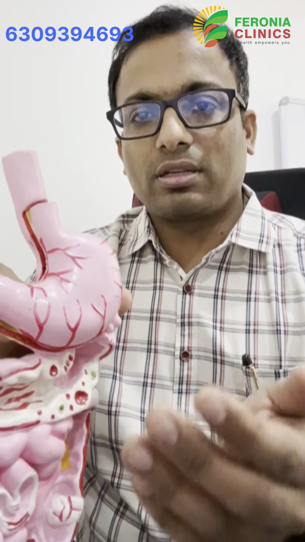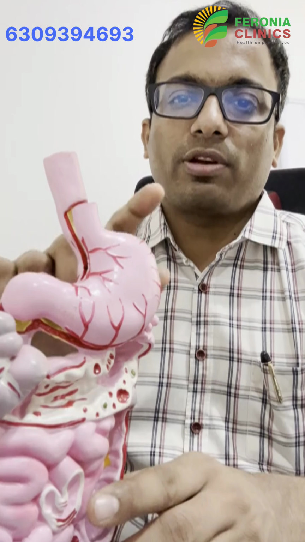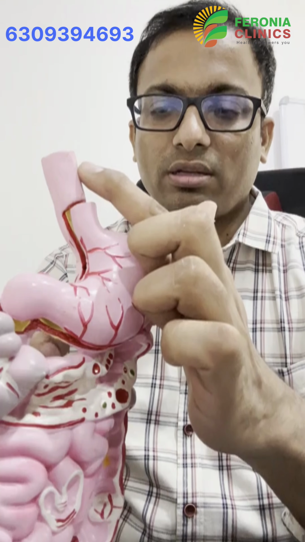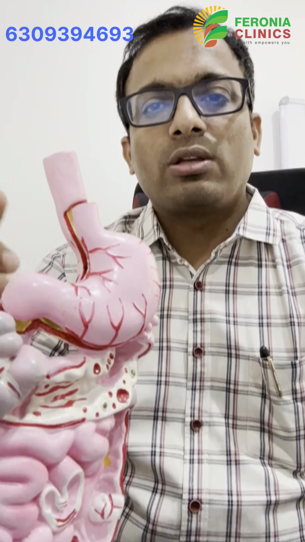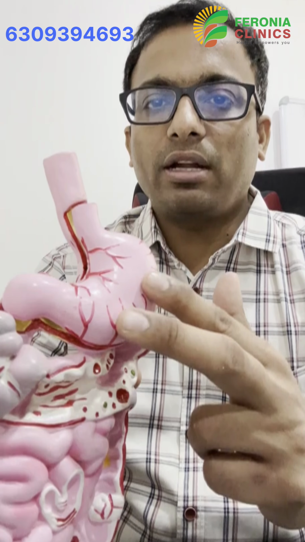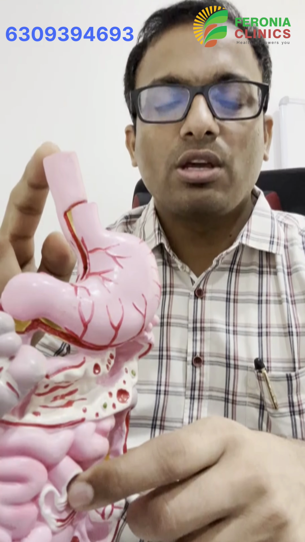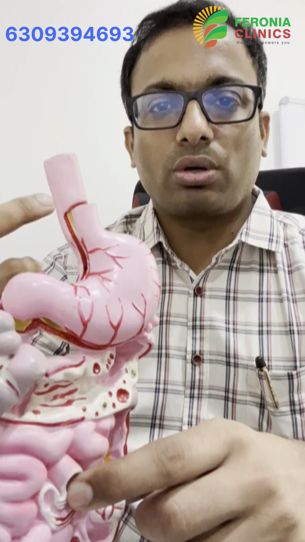Coming to gastroesophageal reflux, this is the food pipe, technically called the esophagus. Any acid coming from the stomach into the food pipe, that is the esophagus, we call a gastroesophageal reflux disease. So the main difference is, if you only have gastritis, you will get only a burning sensation in the stomach. If you have reflux disease, you will get a burning sensation in the chest, and a sore throat also.